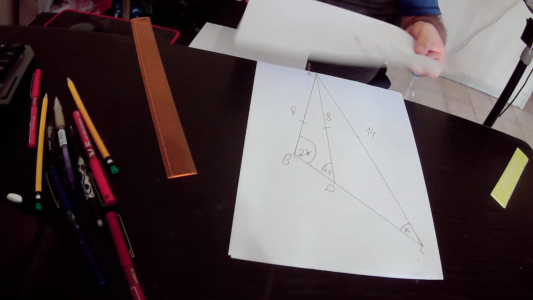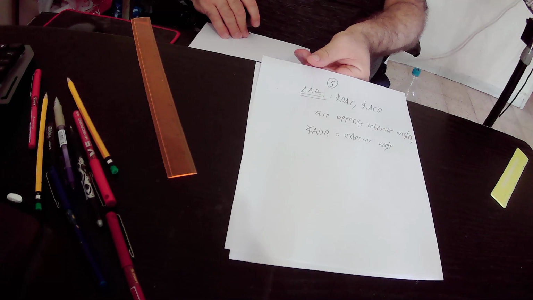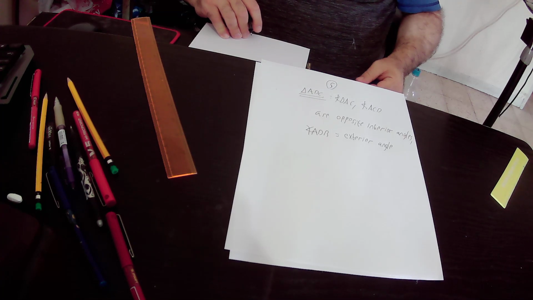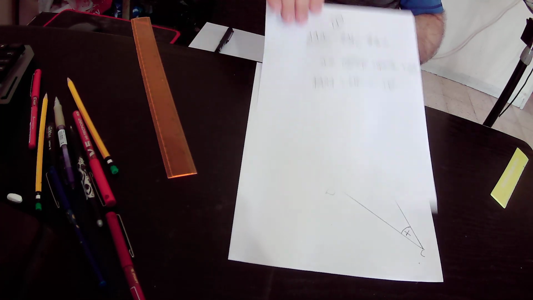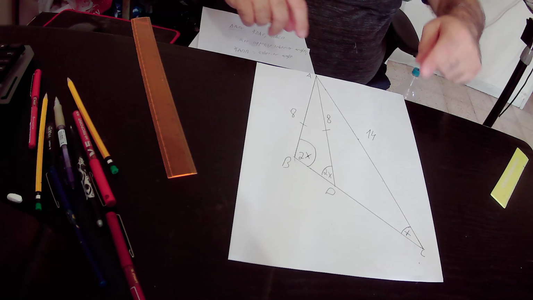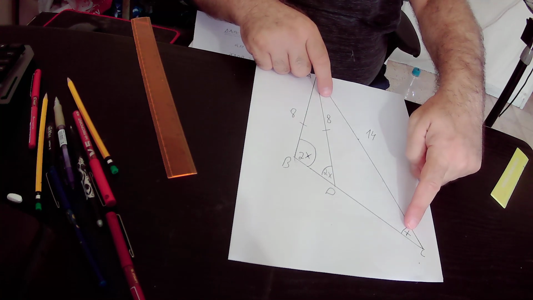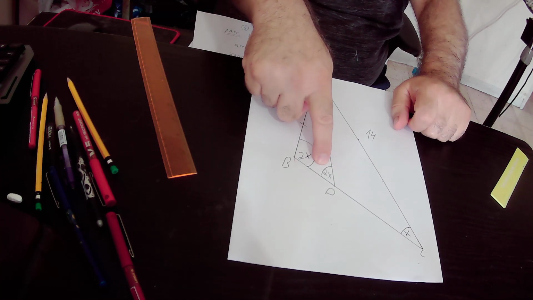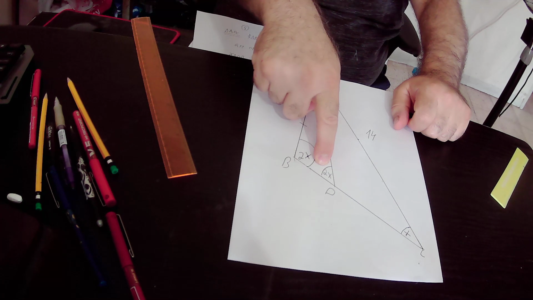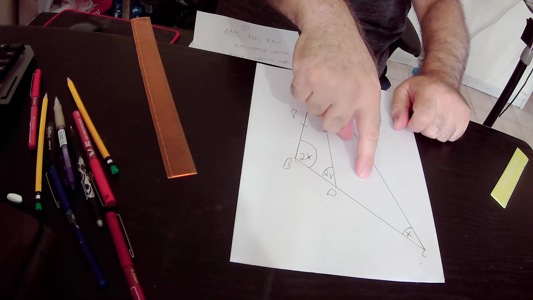So I will read again what I wrote. Angles DAC and ACD are defined as opposite interior angles, while this angle ADB is defined as exterior angle in relation to triangle ADC.